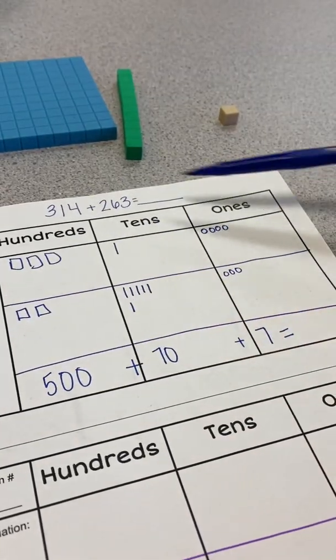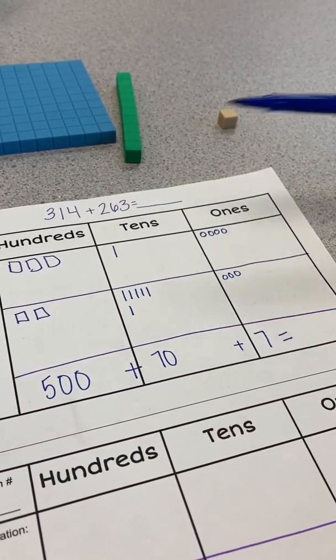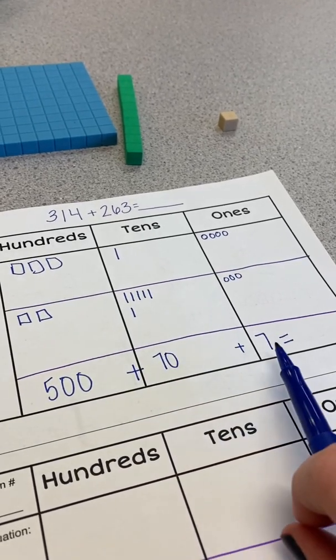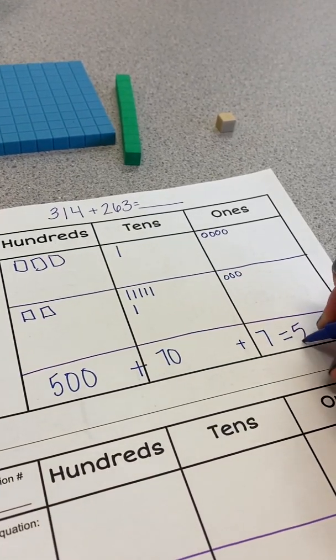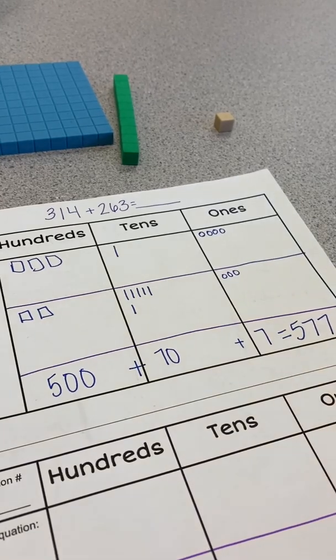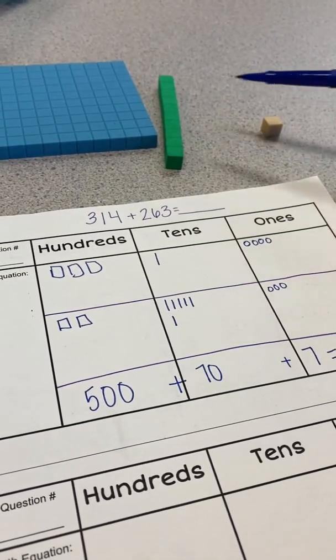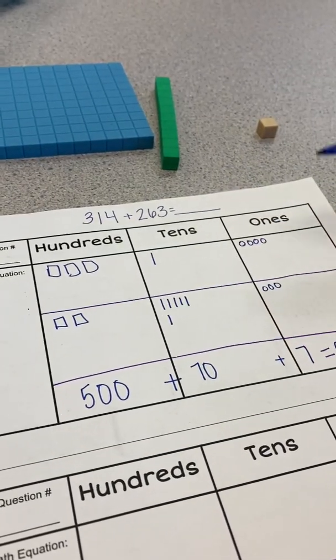So my sketch, when I add everything together, is 577, which matches down here: 500 plus 70 plus 7. Since I have nothing to regroup, that is all I have to do for that sketch. My building would match exactly, but I would be using my building tools instead of sketching.